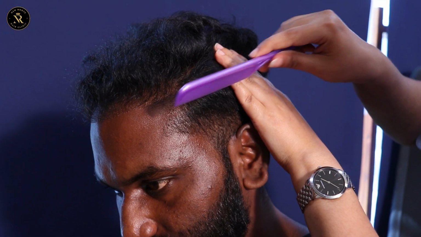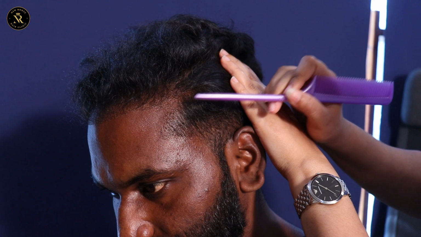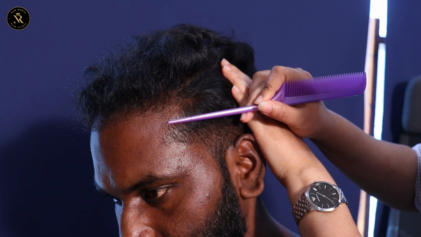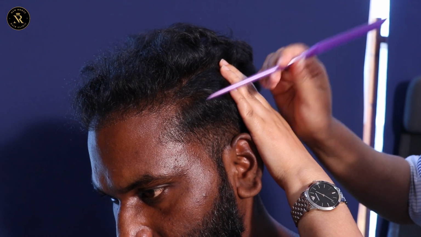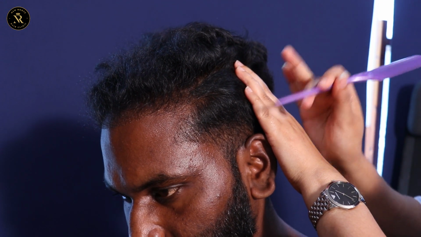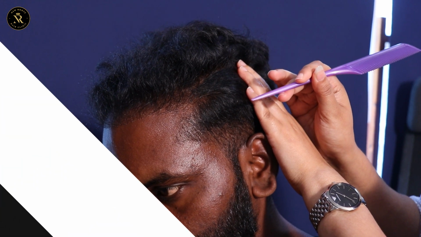Now let's have a look at his temples. You see how the angle of the placement of the graft is so improper. It is way more than 10 degrees. While making the slits, the angle and the direction are very important. The angle has to be at 10 degrees.